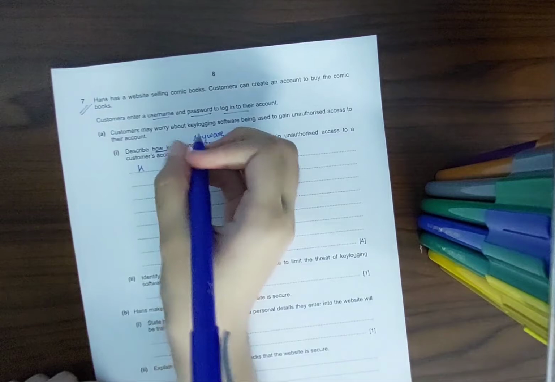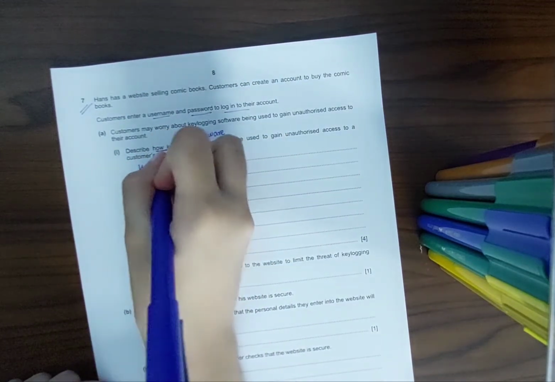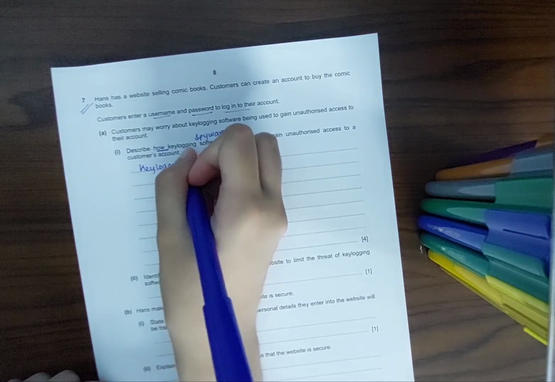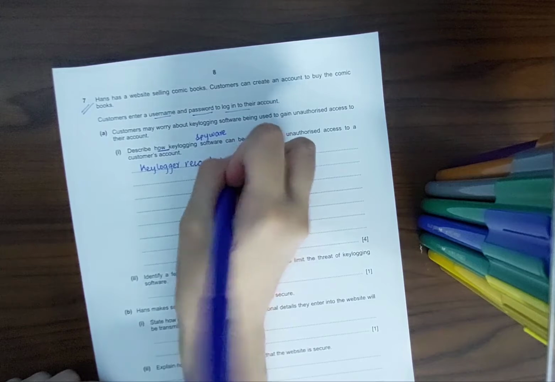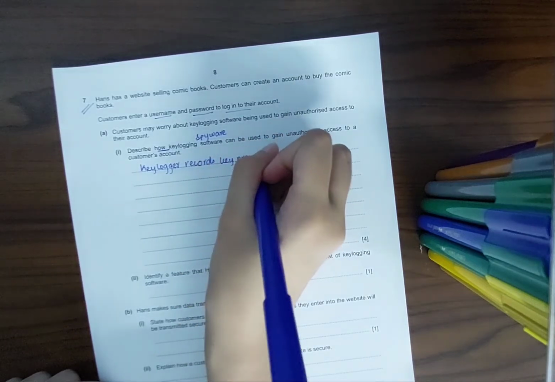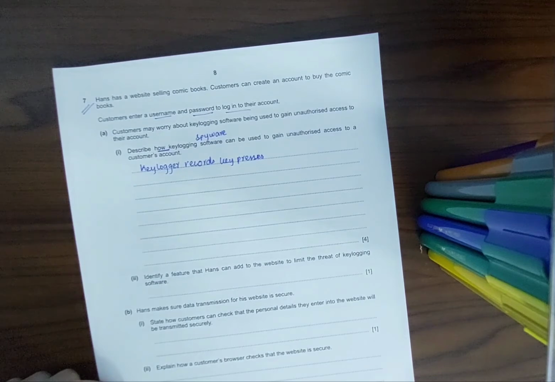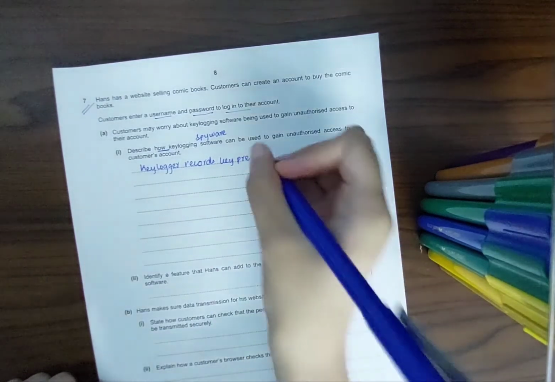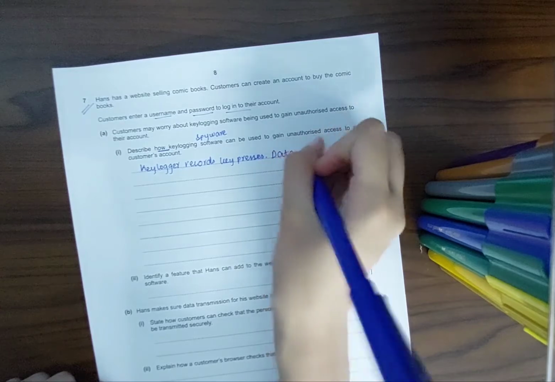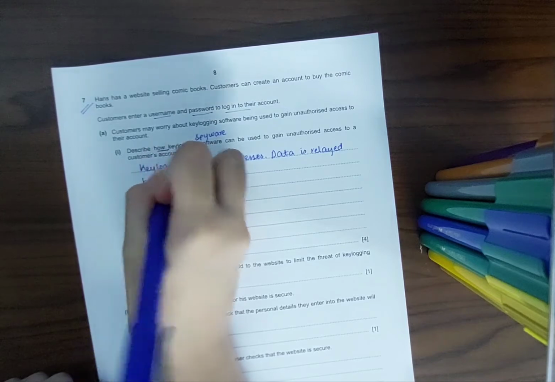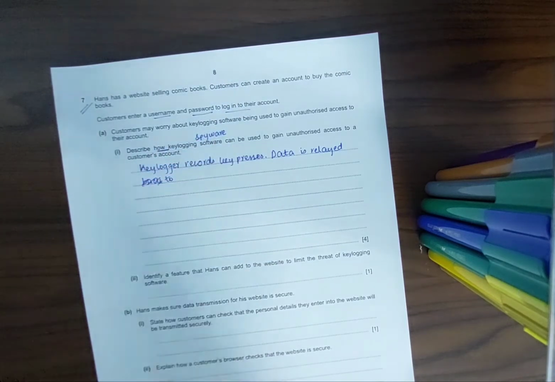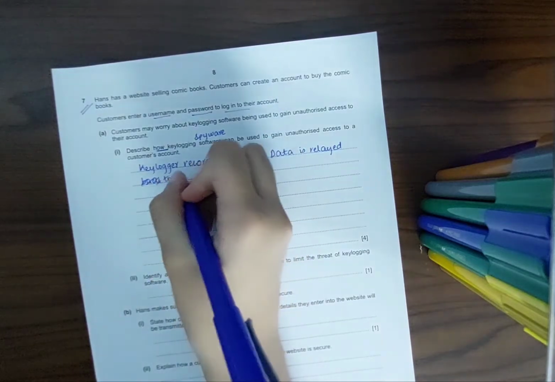Okay, so you can write that the keylogger records the key presses. Okay, it records your key presses, and this data is relayed... we cannot say back because it was not their data, so you can write that data is relayed to the third party which actually installed that software.